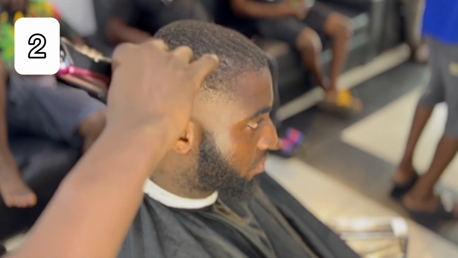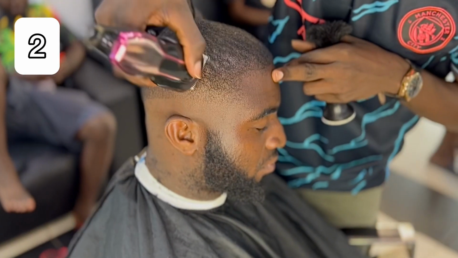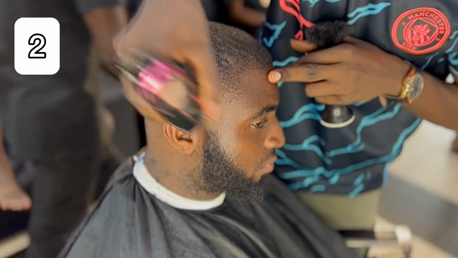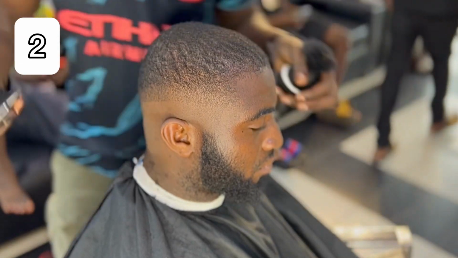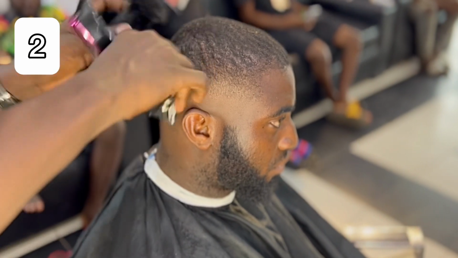I'm using a tape measure to do that. Let me stand this way so you see. So I'm just doing the blending like that. And because I flick out, blending is very easy. See how fast the hair is blending.